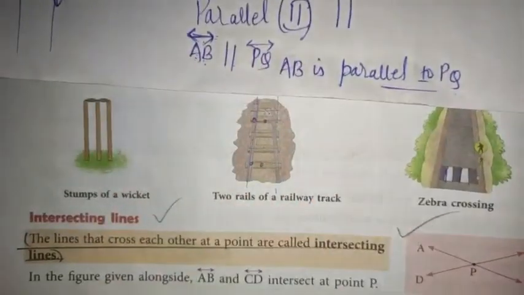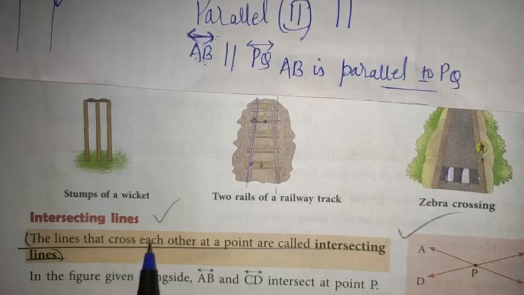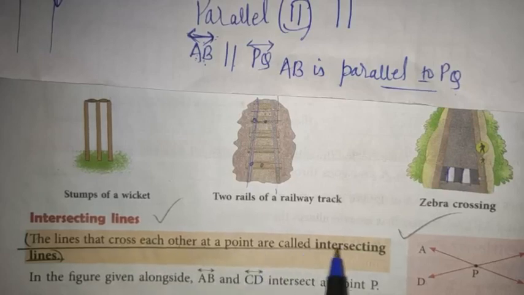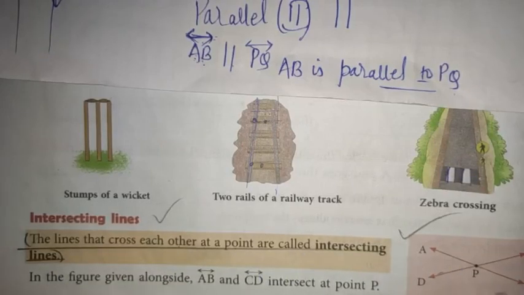So what is an intersecting line? The lines that cross each other at a point are called intersecting lines. Just see the example here.